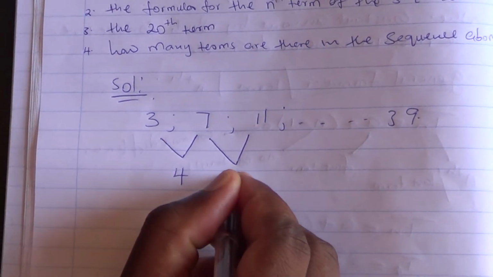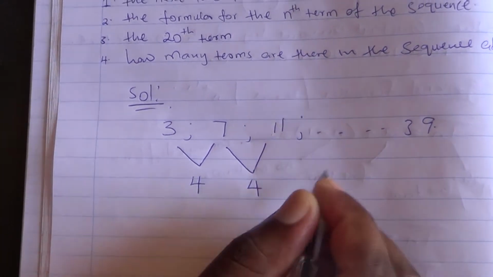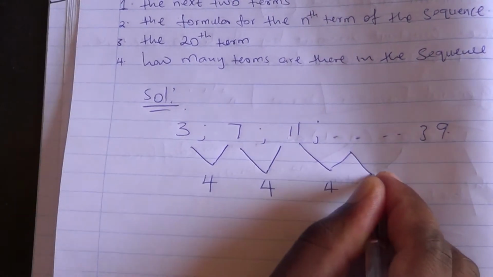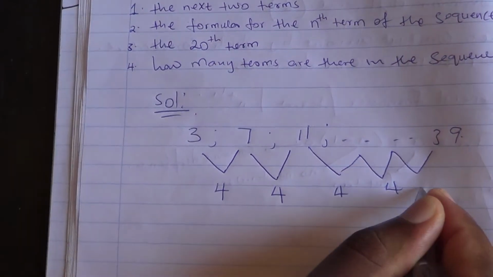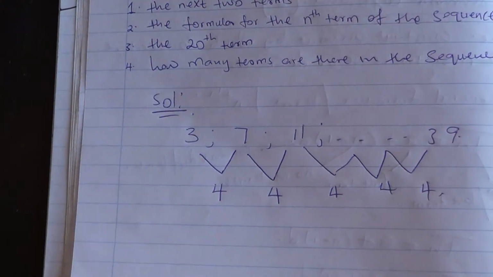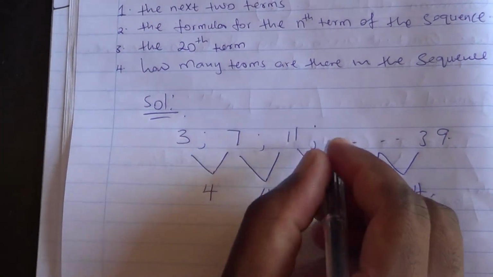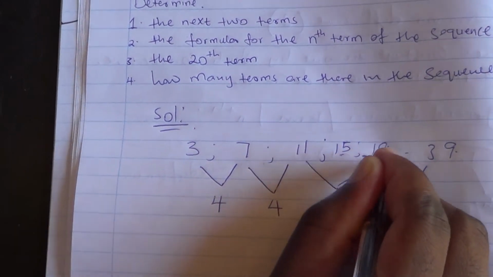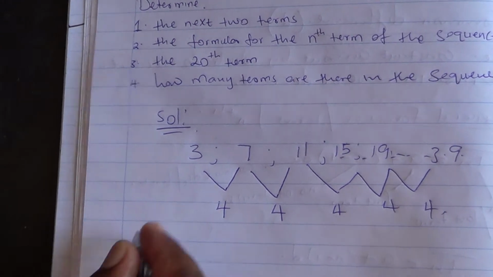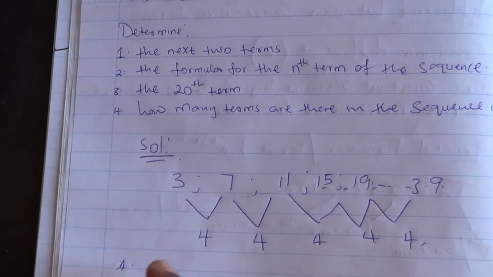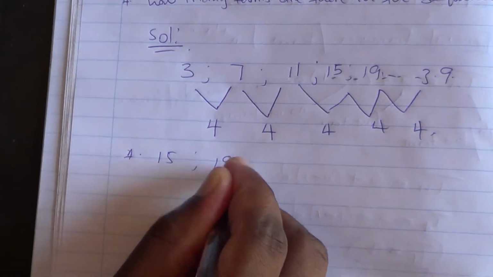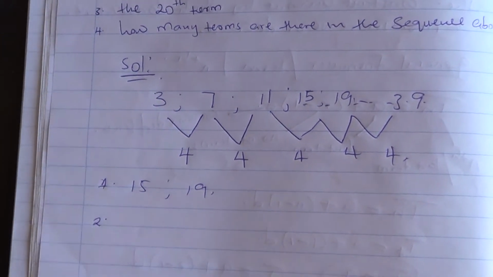So meaning that it's going to be 4 up until it reaches 39. When you add 4 here, you're going to get 15. Add 4 here, you get your 19. So the answer for the first one is 15 and 19. Now let's go to the second one.